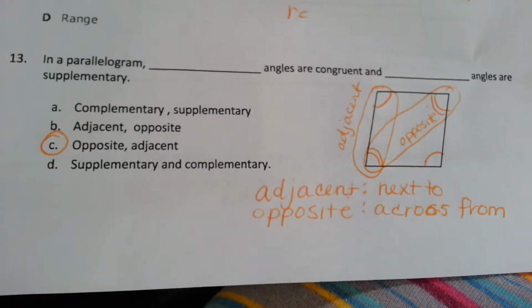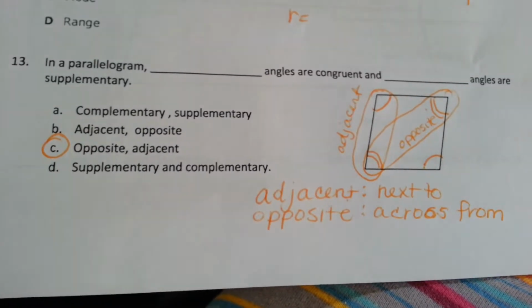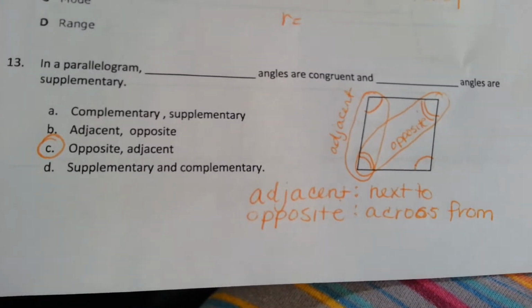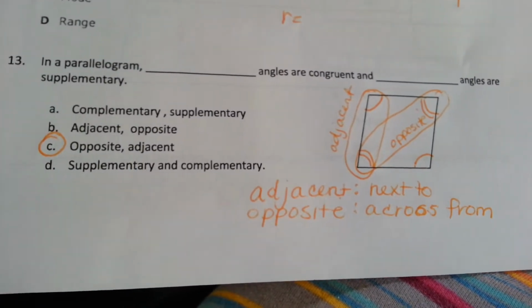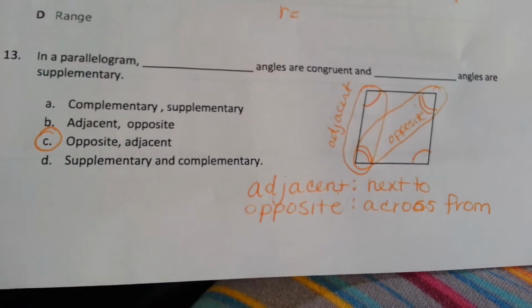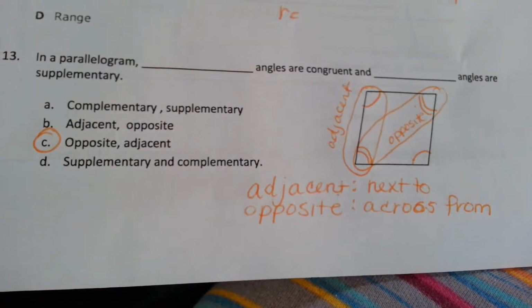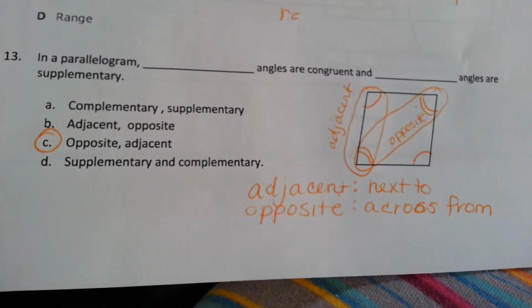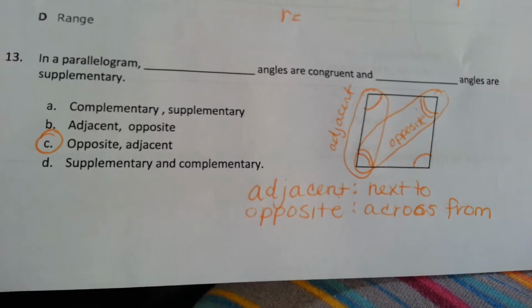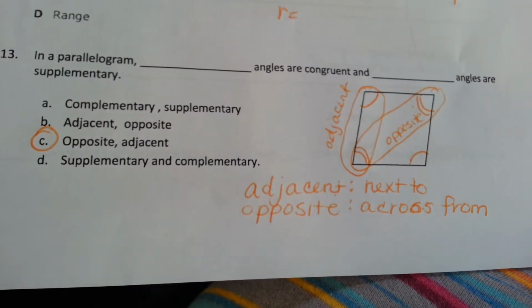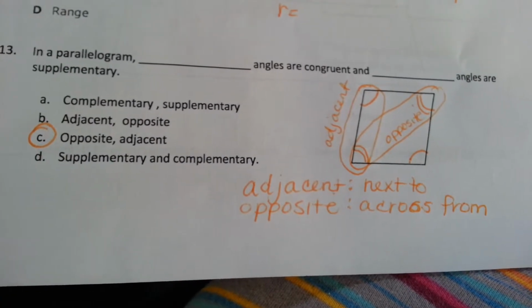In a parallelogram, blank angles are congruent and blank angles are supplementary. Let's look at our words. Adjacent means next to. Congruent means the same as, same size, same shape. Supplementary means two angles that add together to be 180 degrees. And opposite means across from.